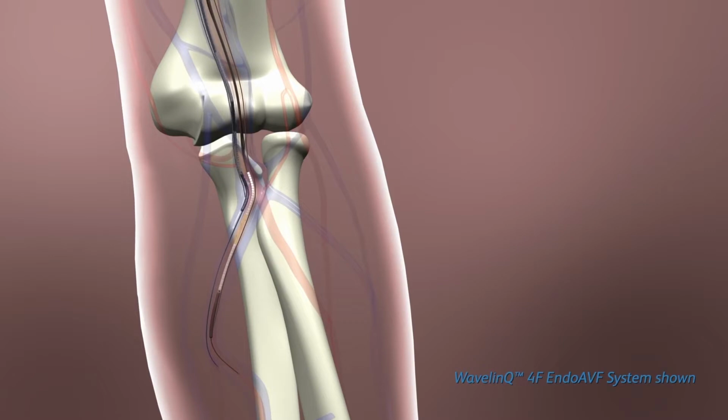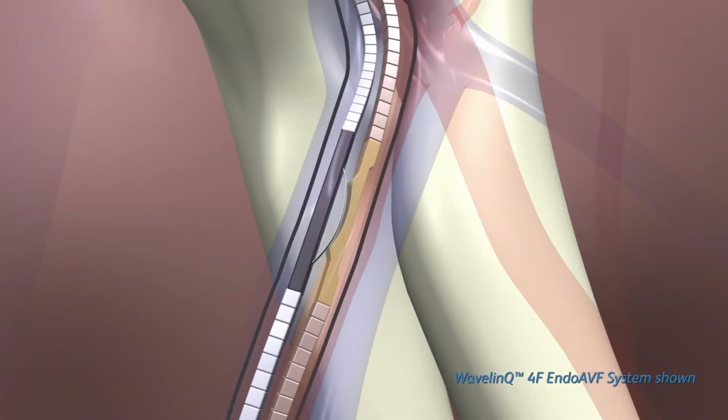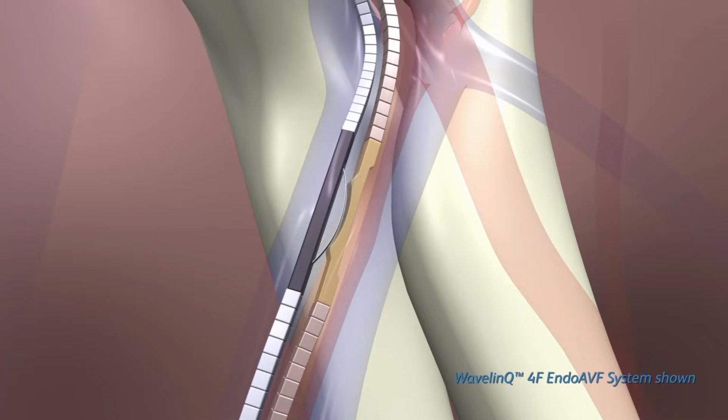When placed in proximity, the magnets in each catheter attract to each other, pulling the vessels together and aligning the RF electrode. The venous catheter, which contains the electrode, delivers a burst of radiofrequency energy to create a connection between the artery and the vein. Then the catheters are removed.